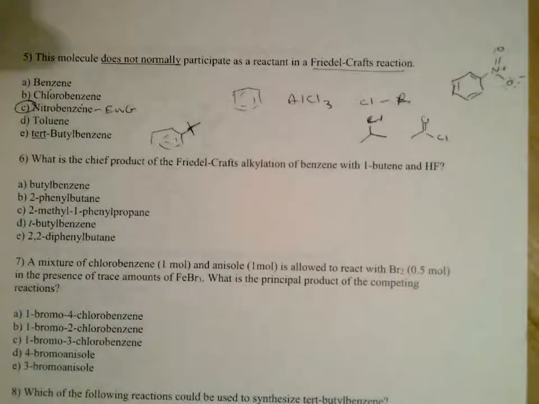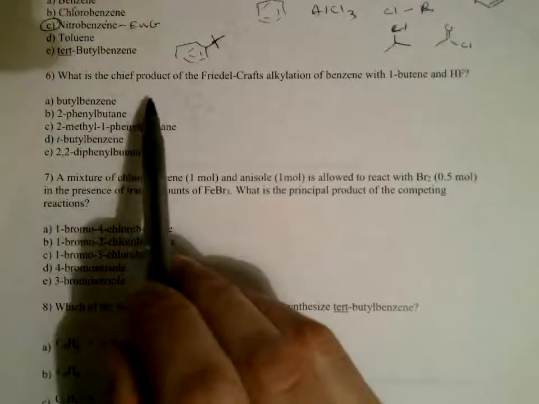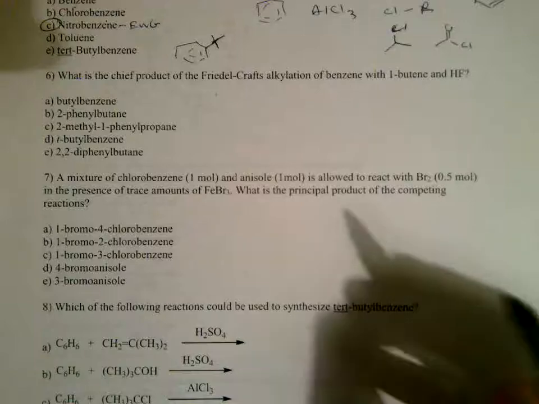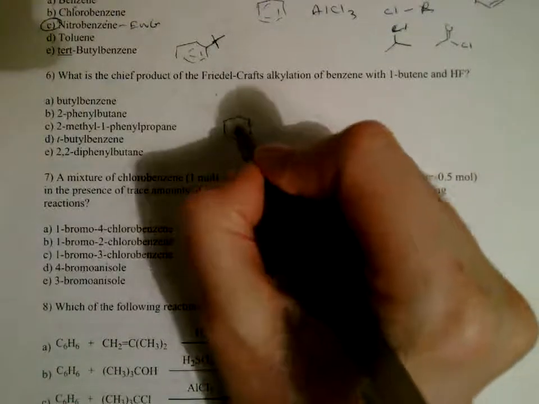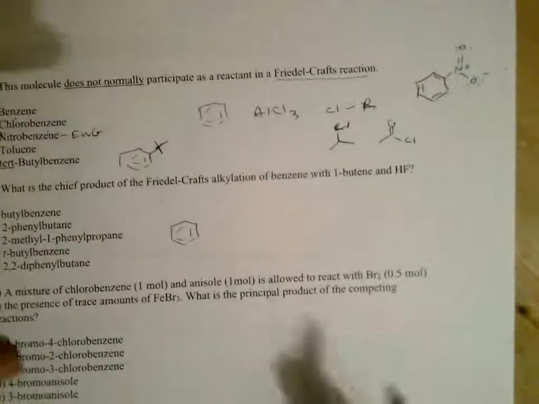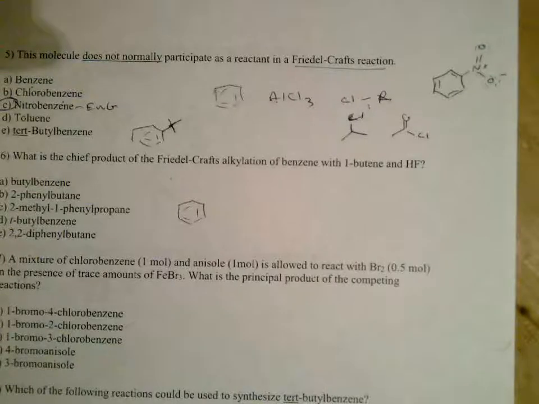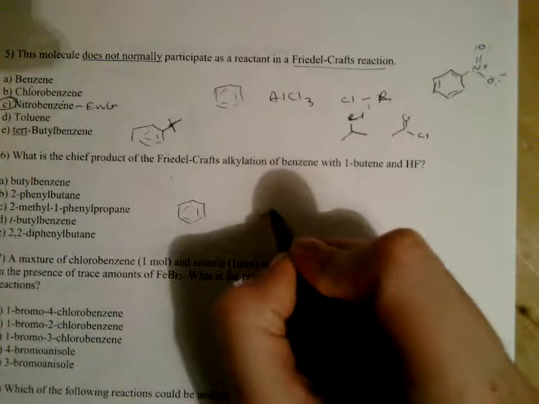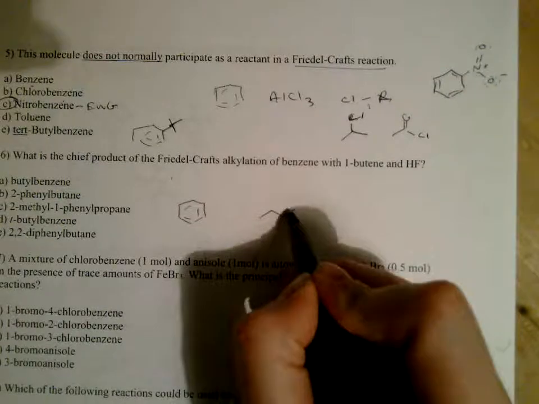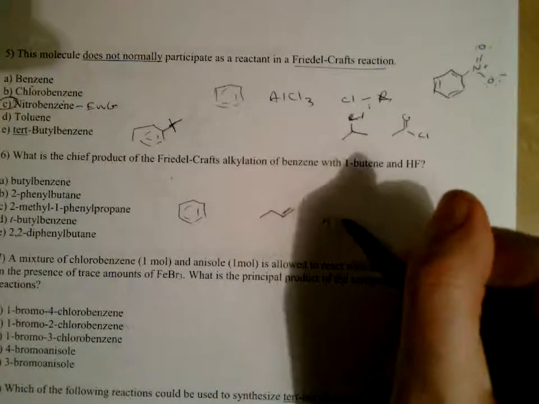Okay. For question number 6, what is the chief product of the Friedel-Crafts alkylation of benzene with 1-butene and HF? So Friedel-Crafts alkylation, I guess in this question when I said it needs a Lewis acid and then some kind of alkyl halide, it really just needs a carbocation. So in this case, if we have butene, 1, 2, 3, 4, and it's a double bond, so right here, and HF, this is going to generate a carbocation.